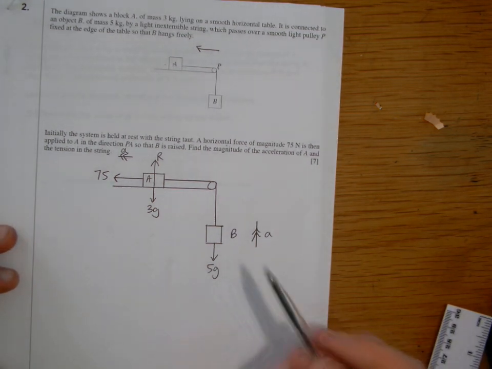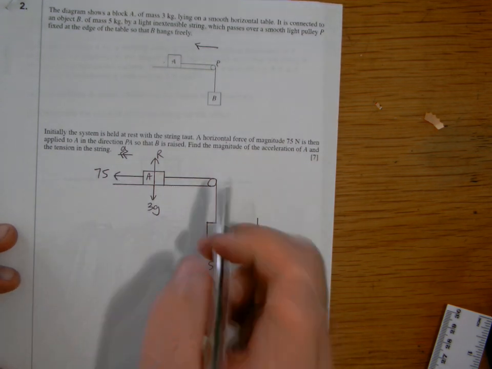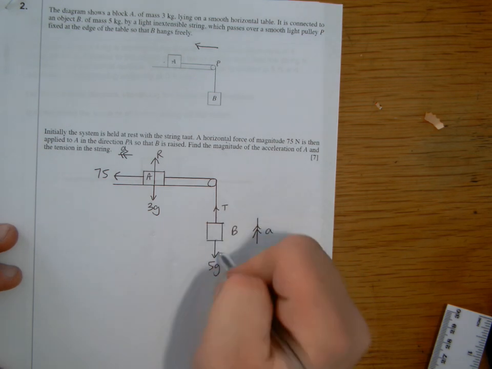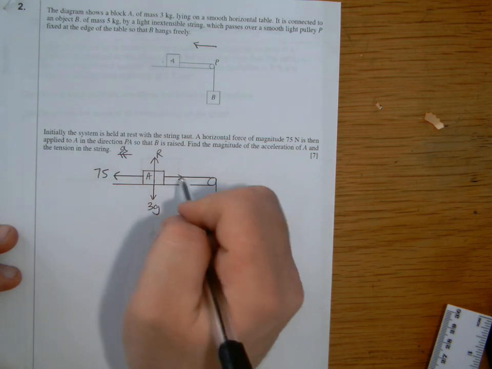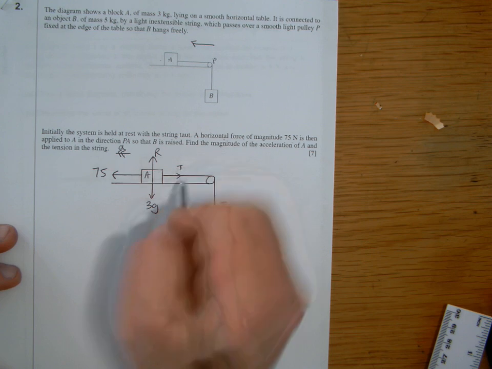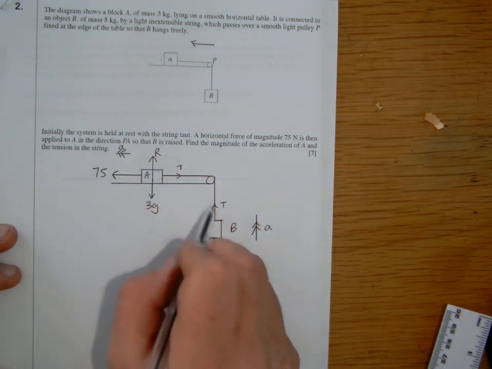So now we can apply Newton's second law to work out a and the tension in the string. The tension T here is pulling up object B, but T will also be acting this way. You need to appreciate that there will be tension acting away from each object, as you can see in the string.